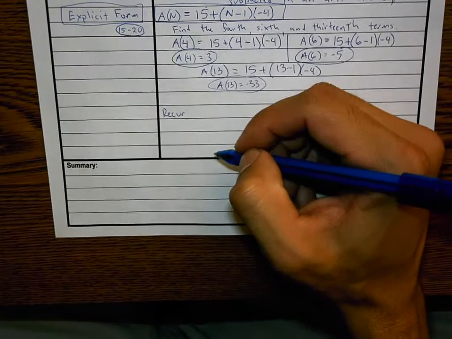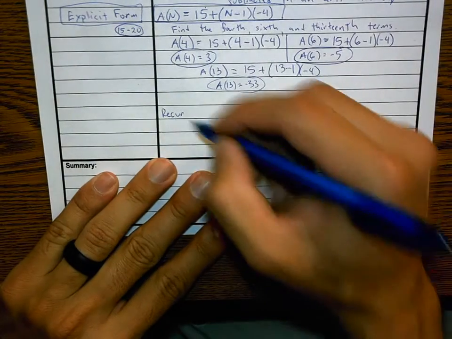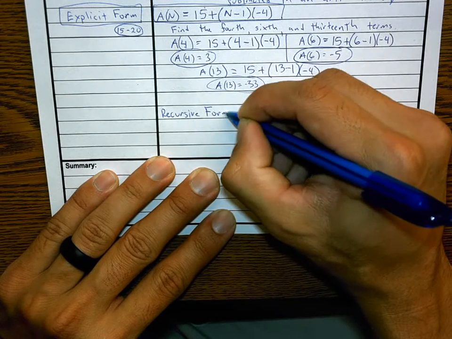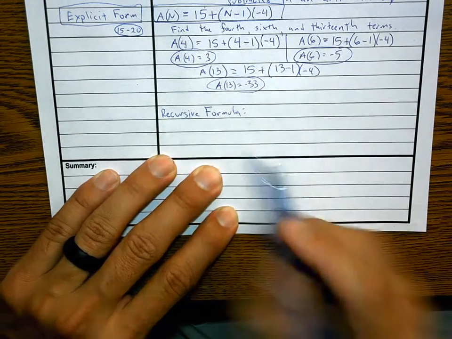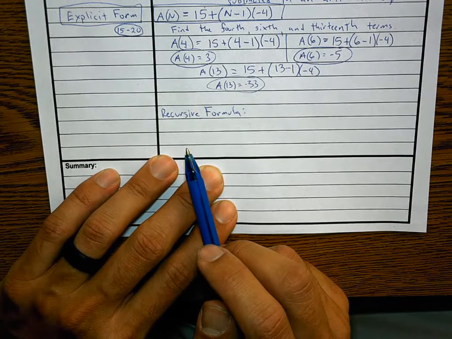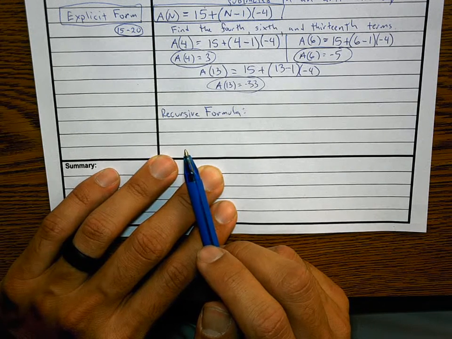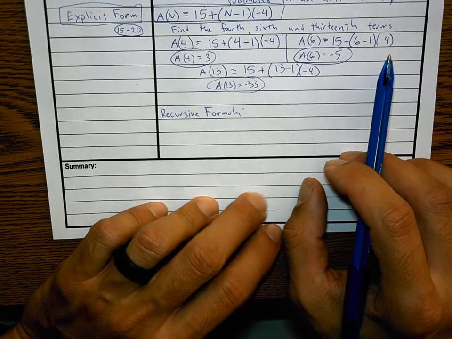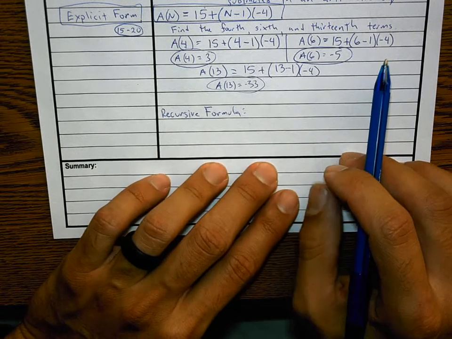Almost at the bottom of my notes. Recursive formula. There's an explicit form and there's a recursive form. They're very similar to each other, except the recursive formula is longer.